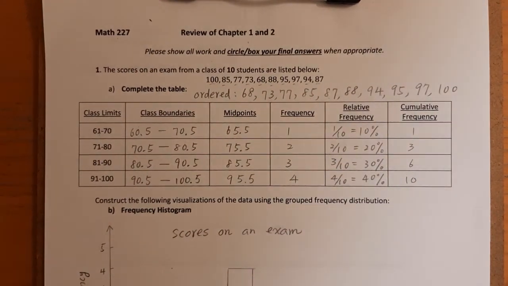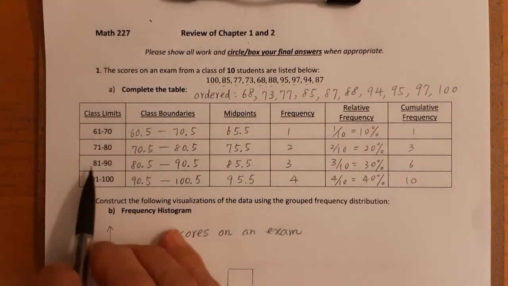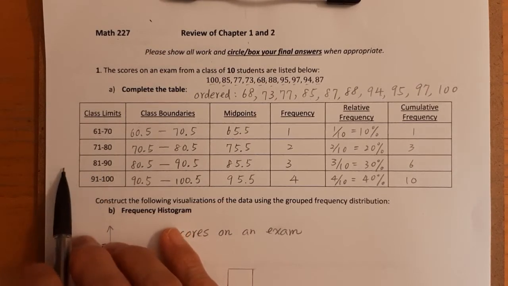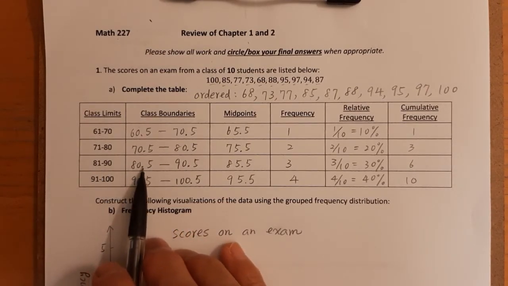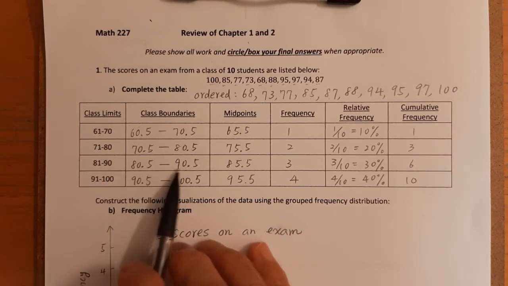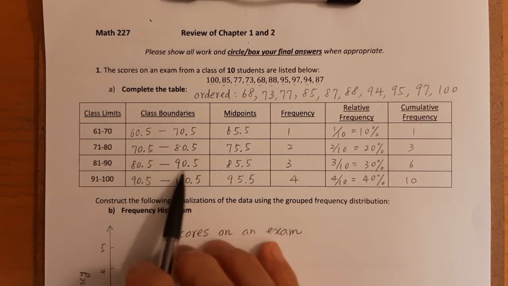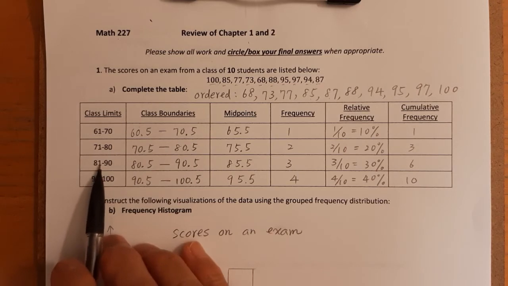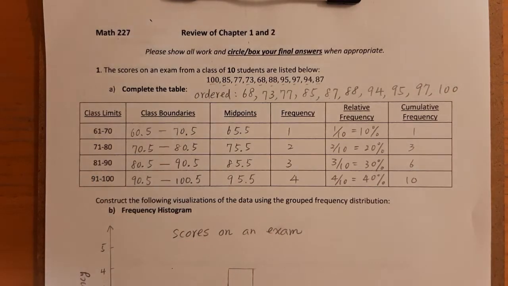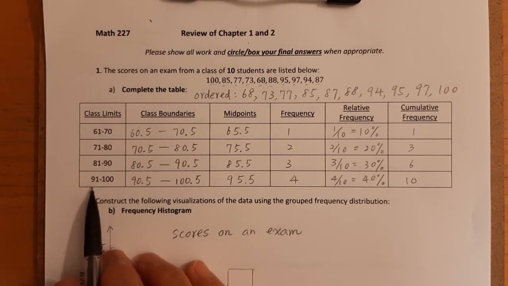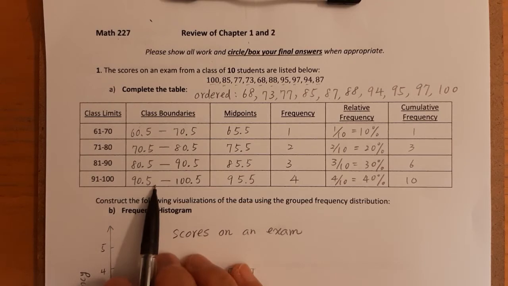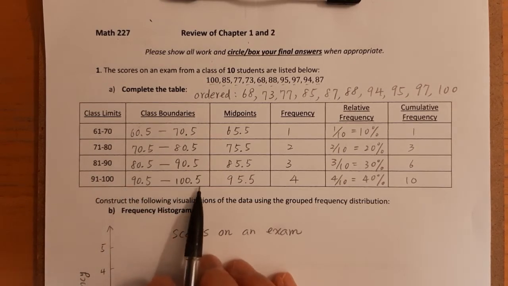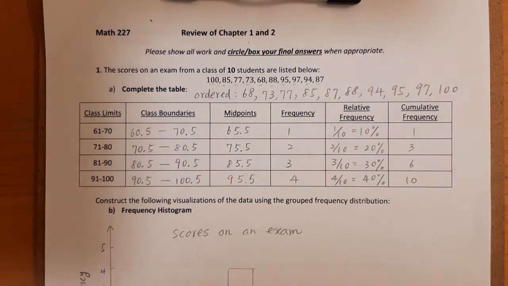And so you do 81 minus 0.5, and you get the lower bound 80.5. 90 add 0.5 is 90.5. And this will cover any number between 81 and 90. So that's the class boundary. 91 minus 0.5 gets 90.5, up to 100.5. So those are the class boundaries.